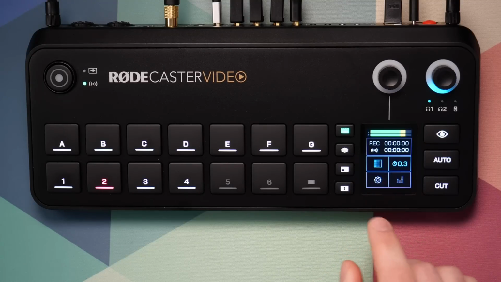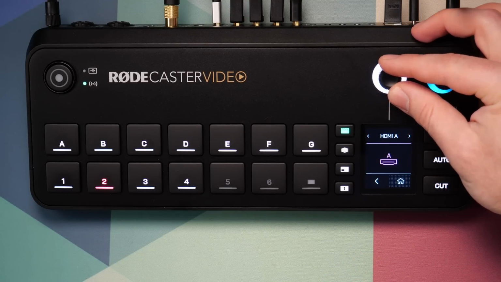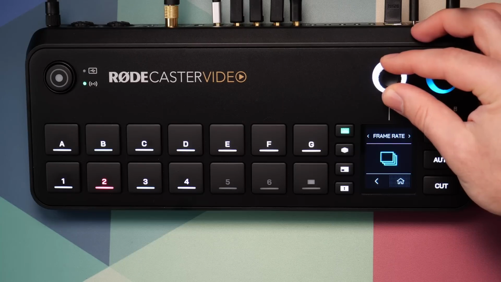The third fantastic feature they added is the ability to change what goes out the HDMI ports and the USB. I'll show you two ways you can set this up. First, using the buttons on the device. Now, if you go into the settings here and click on video, you can see there's now HDMI A, HDMI B, and USB 1.